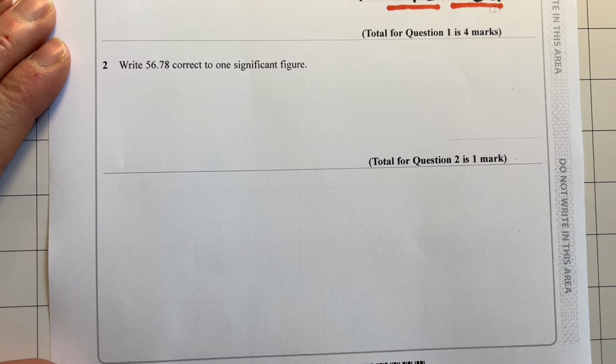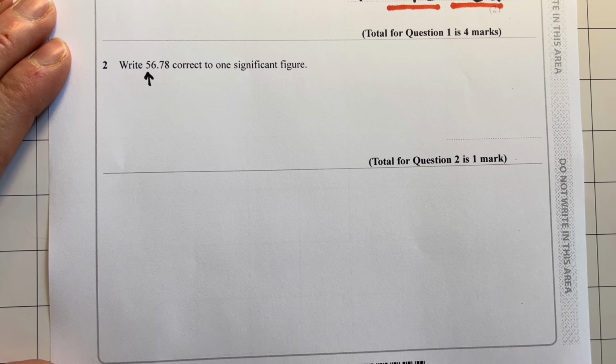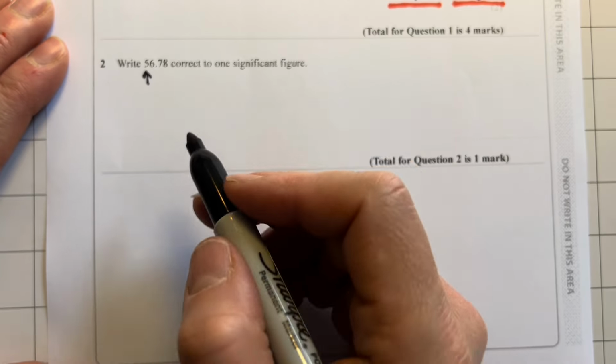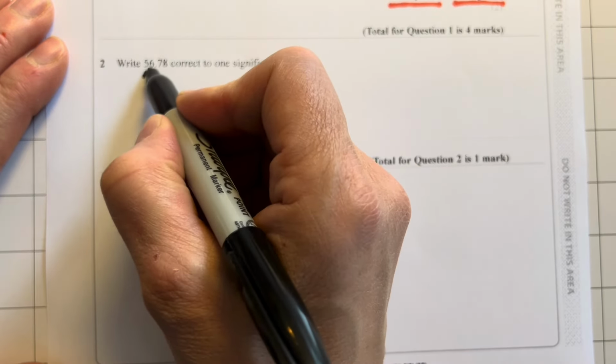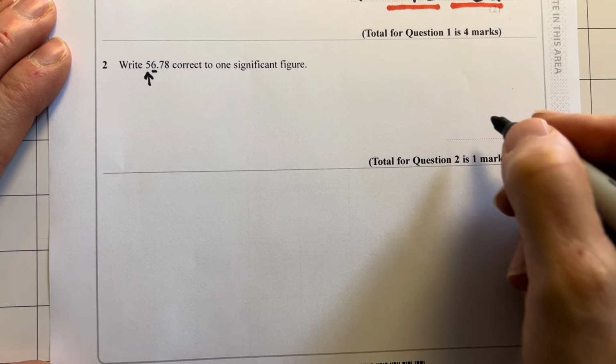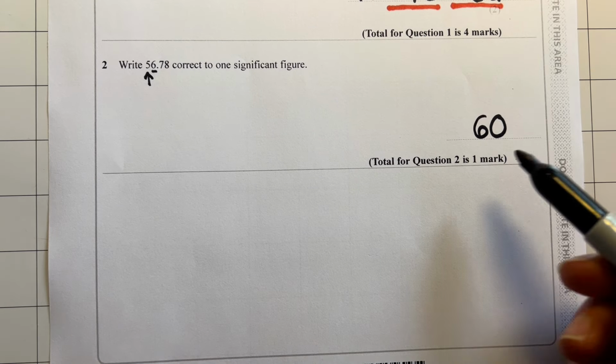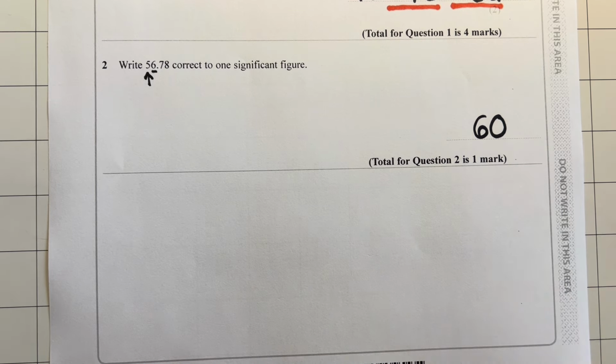When we round to one significant figure, we find that first significant figure. In this case, it's the 5 that represents 50. The number that follows will decide if we stick with 50 or if we move up to 60. As 6 is more than 5, we will round up and the answer is 60. This question is worth 1 mark and it's available for getting the answer correct.